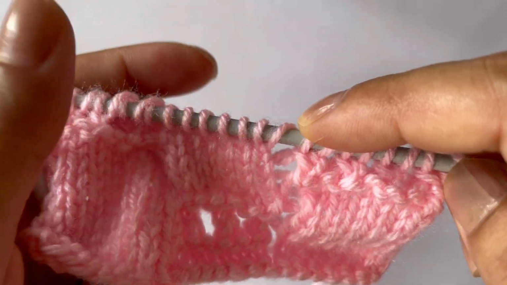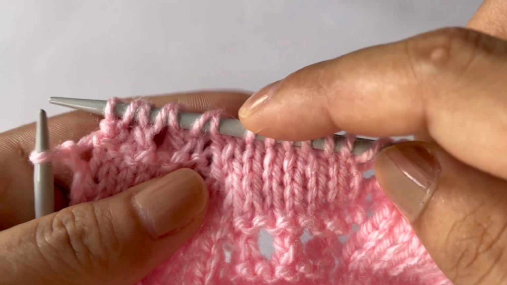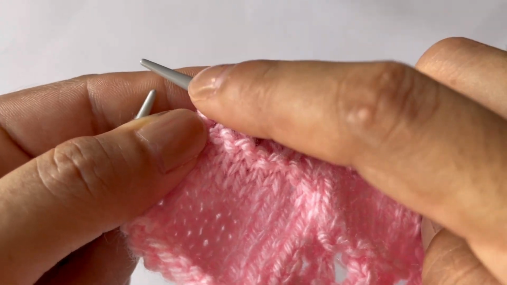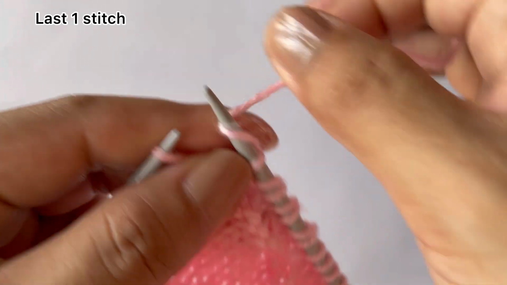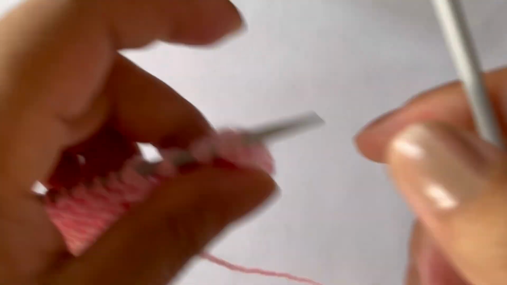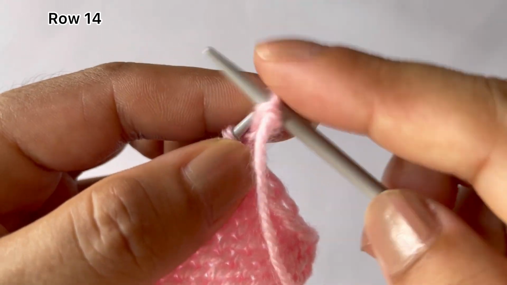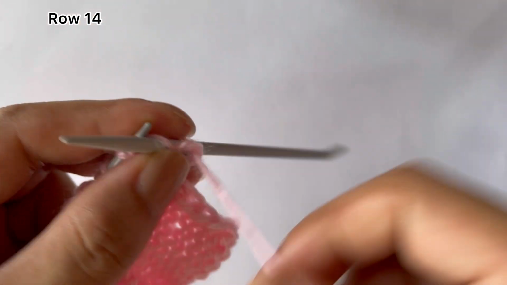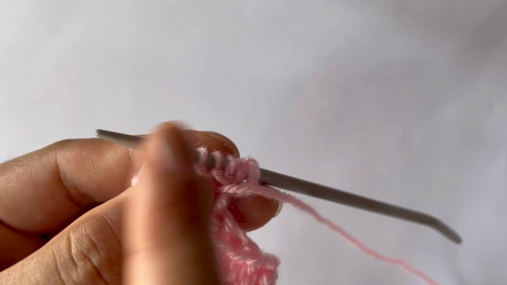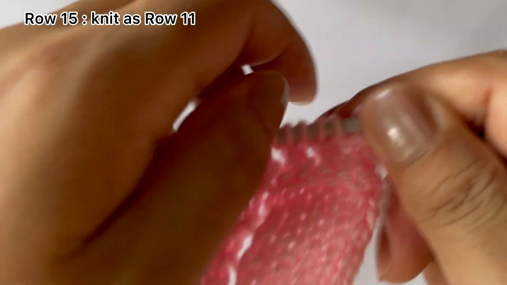For here to here, for repeat pattern we have done yarn over knit 6, 2, 4, 6, SSK, and then yarn over SSK 3 times, 1, 2, 3, and your last one stitch, yarn over knit 1. Row 14, purl all stitches. Purl all stitches. Row 15, for row 15 knit as your row 11.